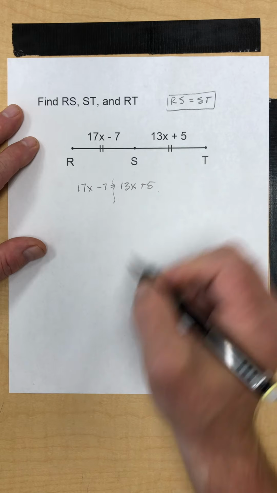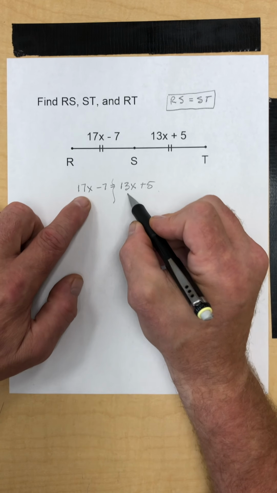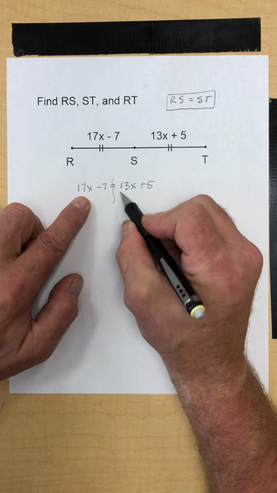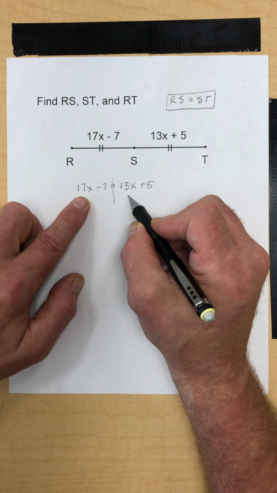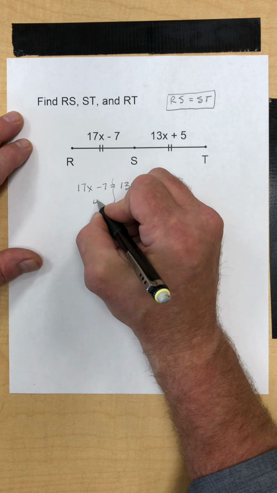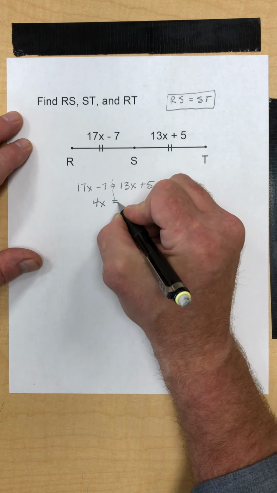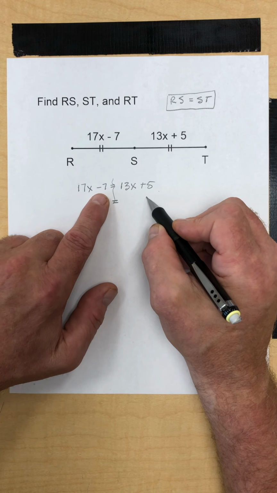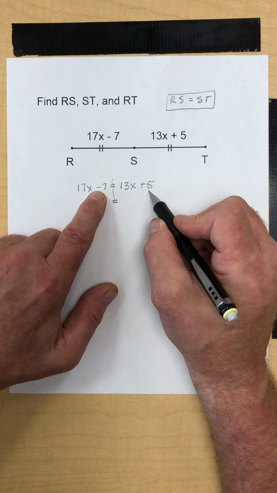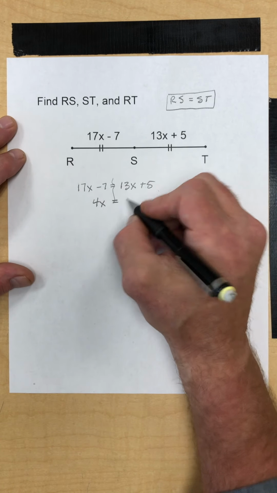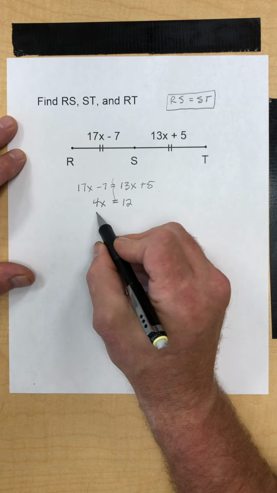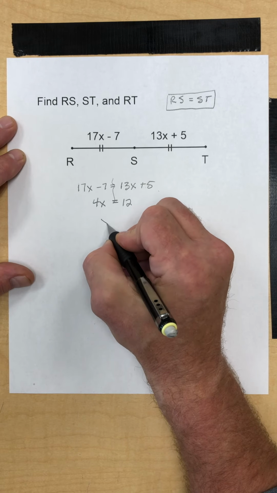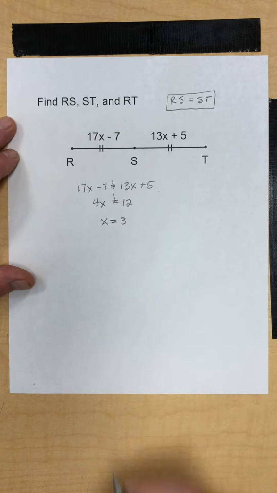Once again, solve it. Okay, so I'm going to subtract 13x from both sides, so this just disappears. 17x minus 13x is 4x. If I collect the x's on the left, I have to collect the constants on the right, so I'd have to add 7 to both sides. So that disappears, and 5 plus 7 is 12. And then we divide both sides by 4, so we get x equals 3.